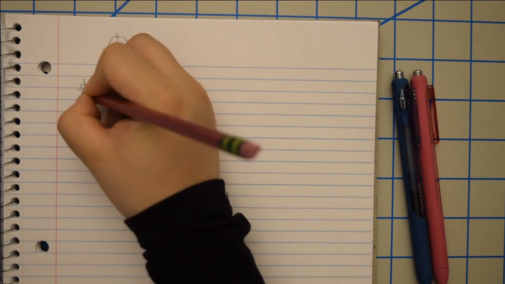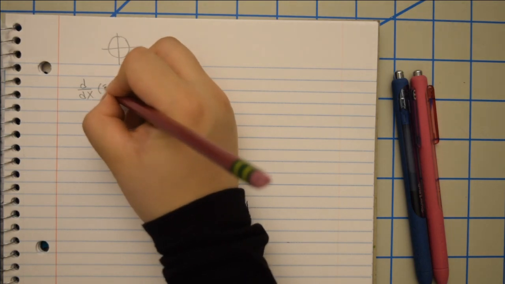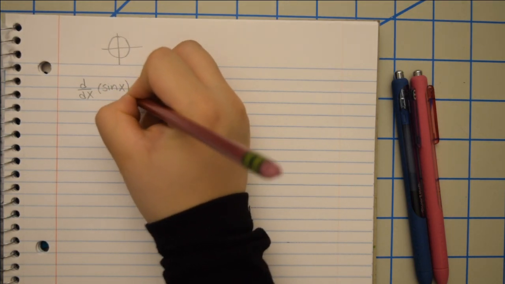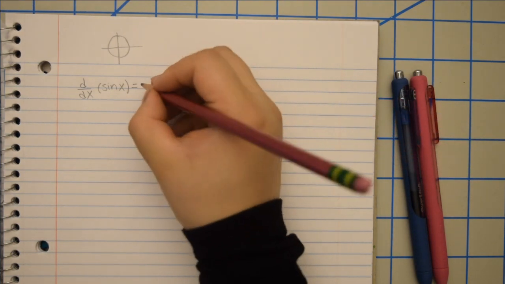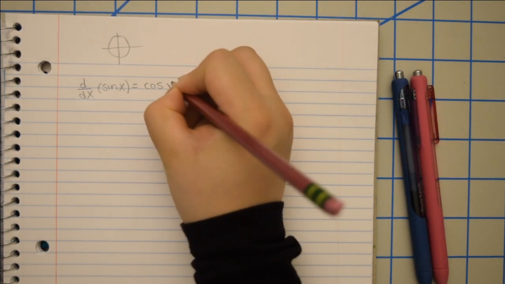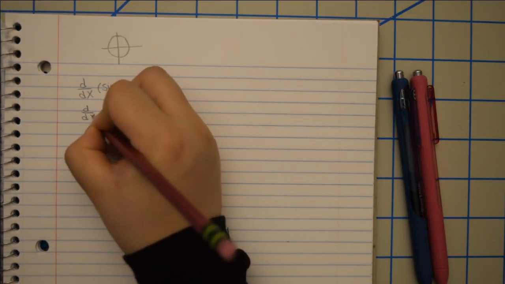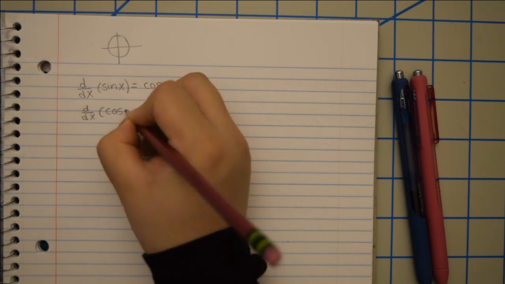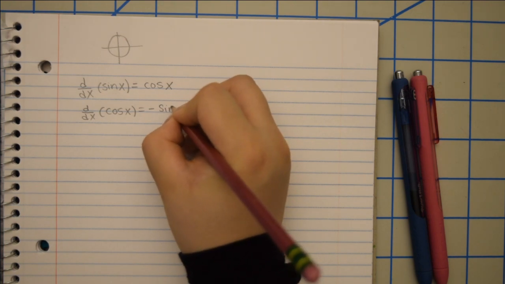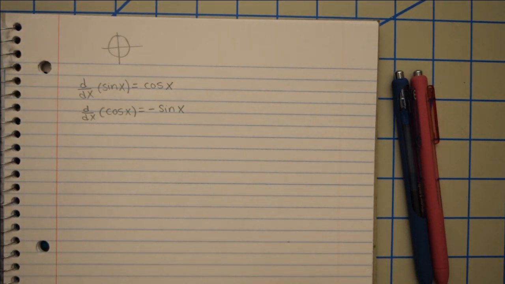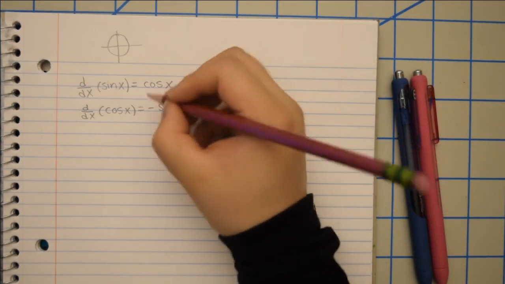The derivative of sine x is cosine x, and the derivative of cosine x is negative sine of x. Okay, so we can just memorize these two.